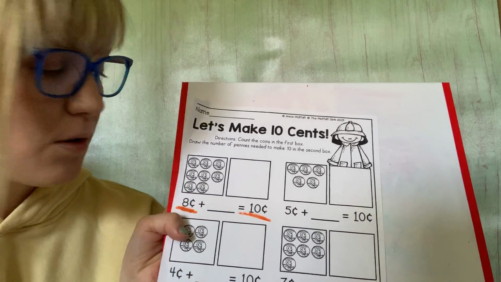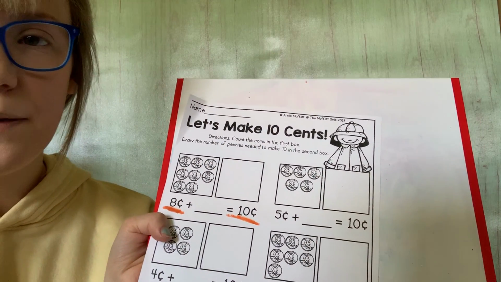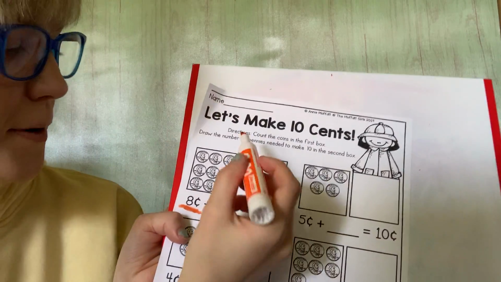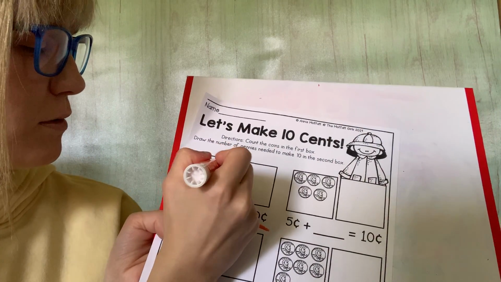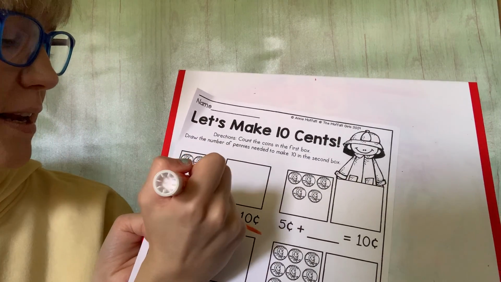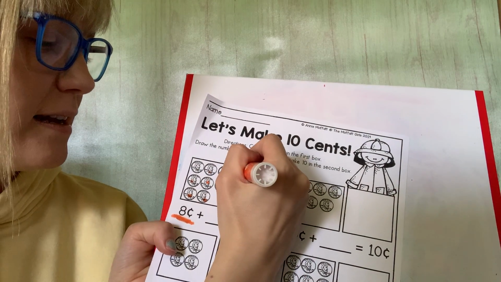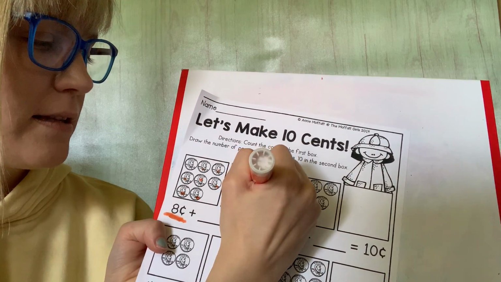So it's asking, how many do I have to add to my 8 cents to get to my 10 cents? What you're going to do is draw the circles that you have to add. So put 8 in your brain, or you can count them. 1, 2, 3, 4, 5, 6, 7, 8. Keep going. How many do you have to add? 9, 10.